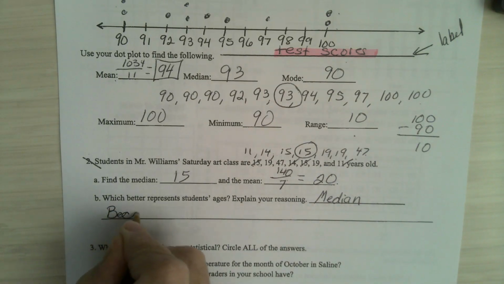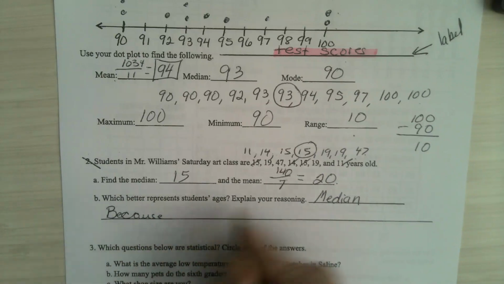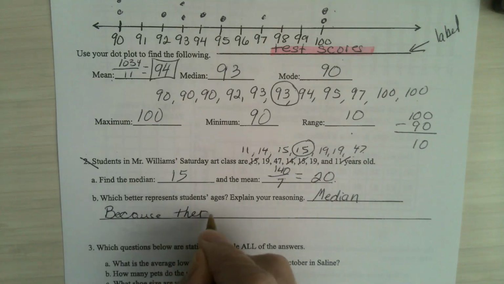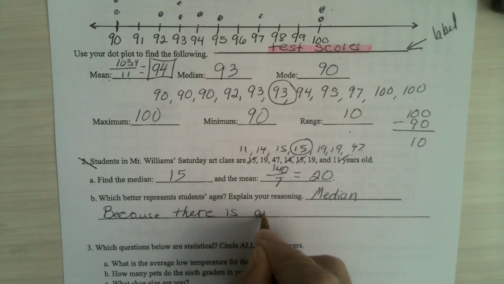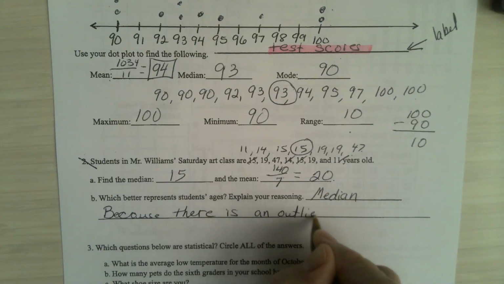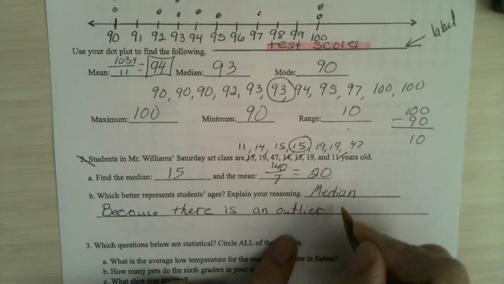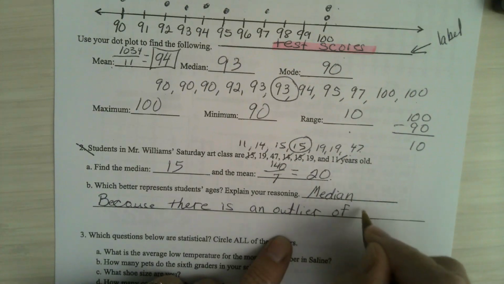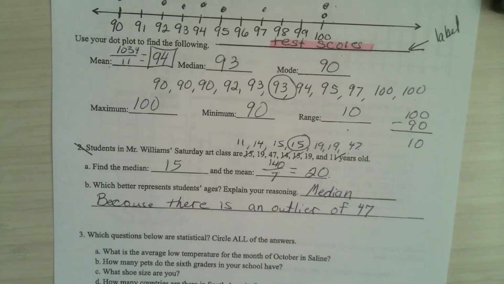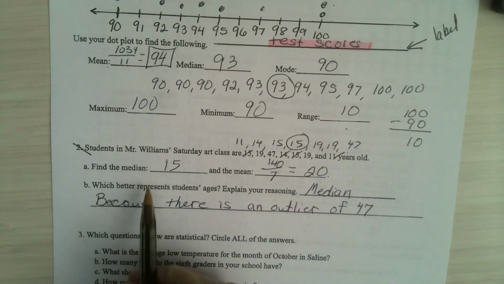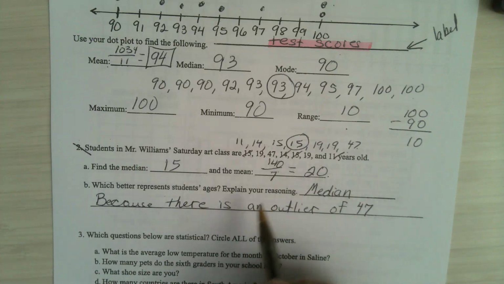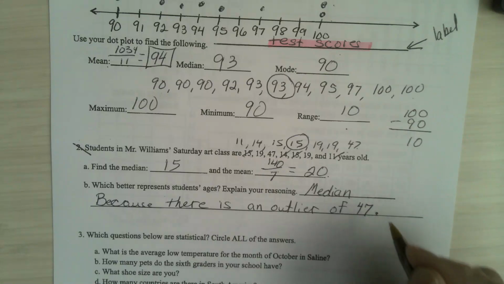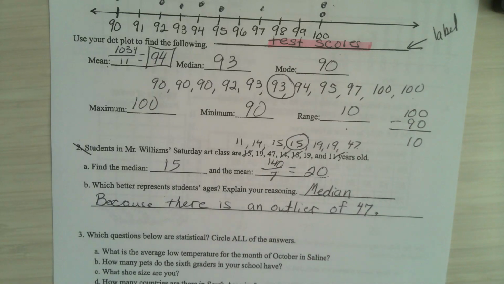Because there is an outlier. And then you could even list it. There is an outlier of 47. Something like that is what you could put. Which better represents the median? Why? Because there is an outlier. When there's an outlier, you choose the median. Any questions?